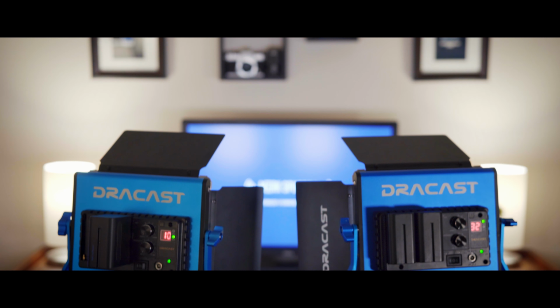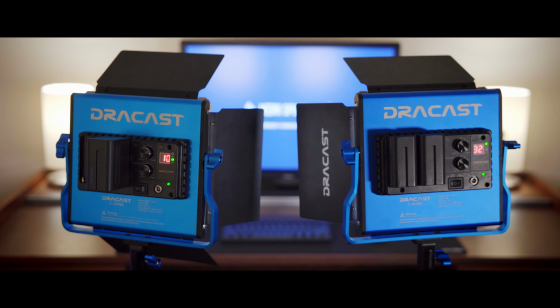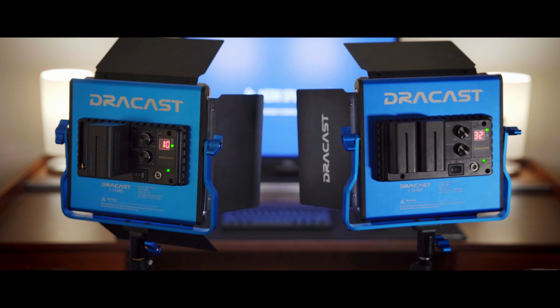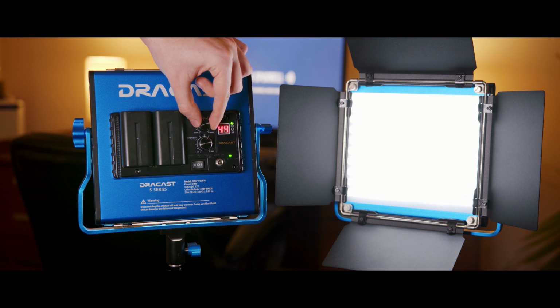Equipment time. For my setup, I use 2 Dracast LED 500 panels. These LED panels are bicolor, meaning I can change the color temperature of these lights to whatever I want. For my setup, I like using a daylight color temperature of 5600K. I explained color temperature in part 1 of the YouTube cinematography guide, so if you're unfamiliar with the term, you'll want to go watch that video now.